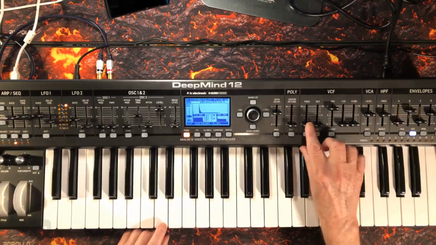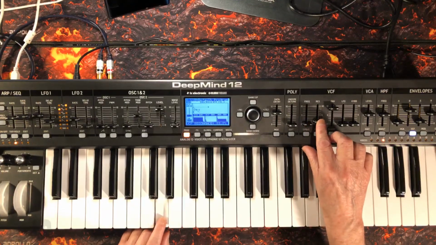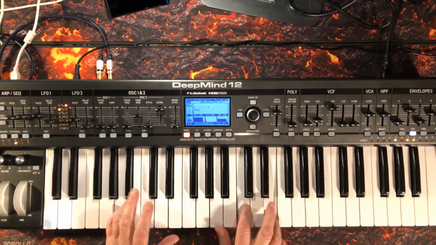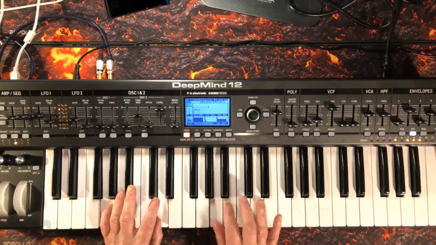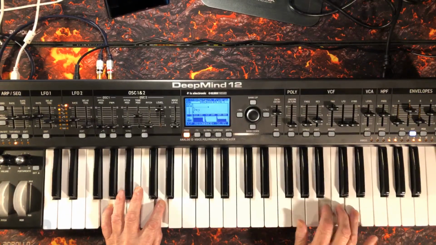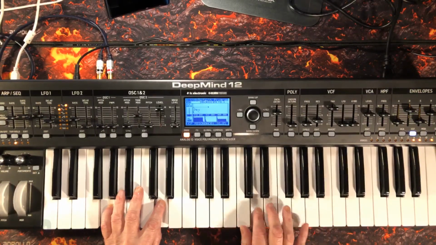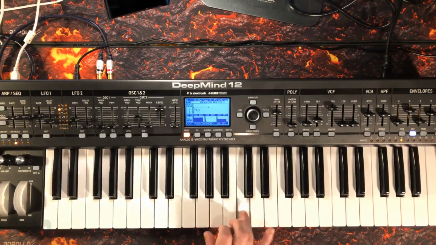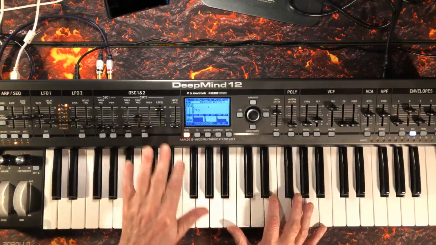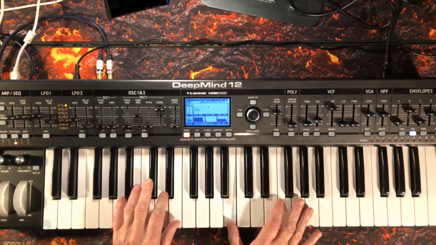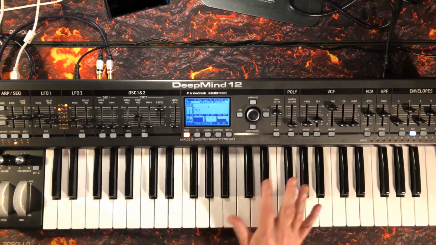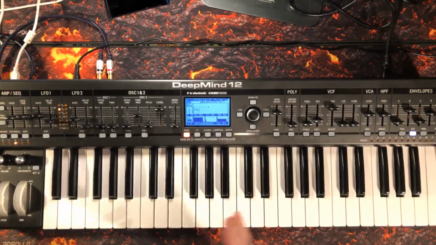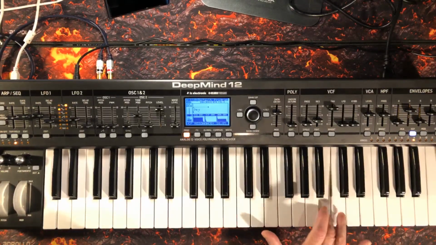Nice, and it's dark now. And we could bring up a little bit of resonance. Okay, nice. So we're just using, like I said at the moment, oscillator 2. We've got a bit of modulation going on. And like I said, I don't want to go too deep into how to program it, because I'd rather do independent tutorials on how to program different bits and pieces and stuff like that.